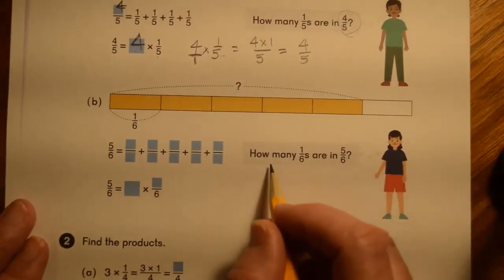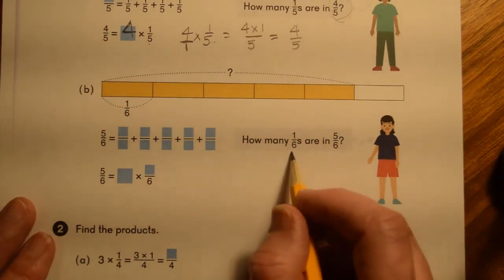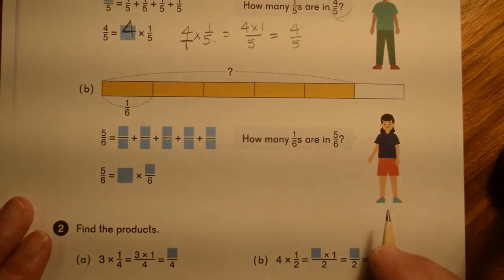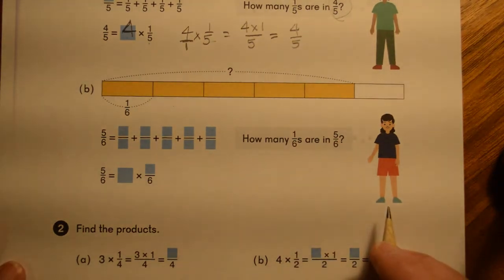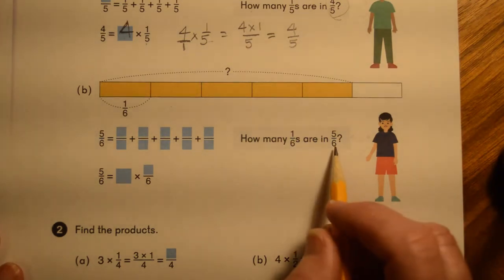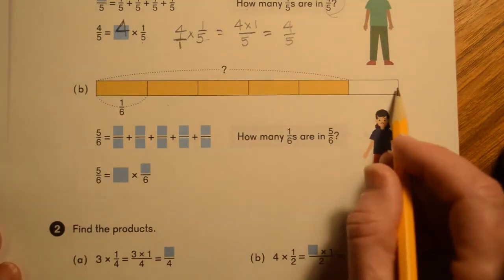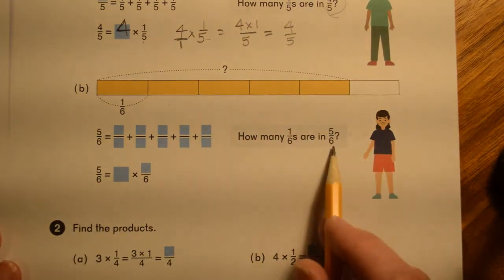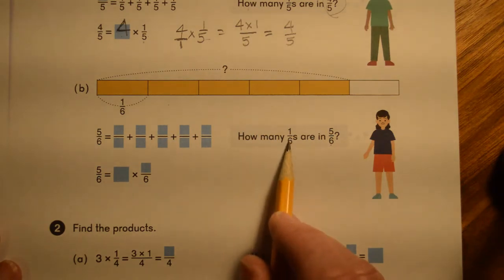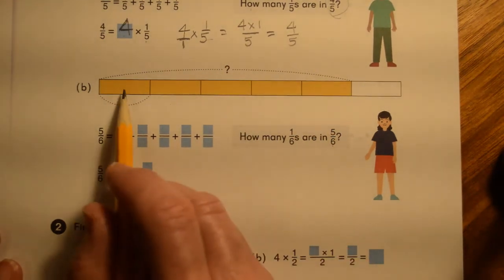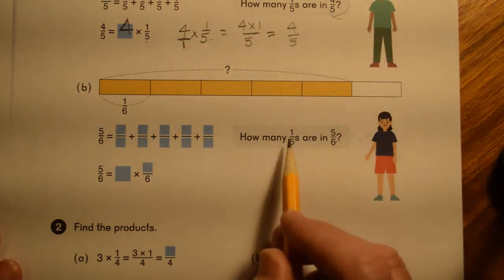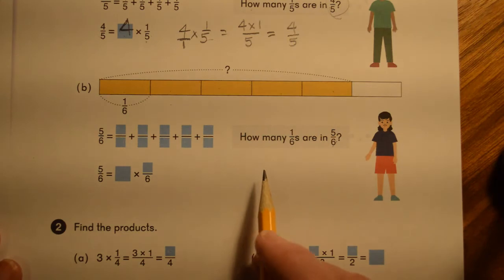Okay. Here's the question that May is asking. How many 1/6 are in 5/6? All right, so think about that for a second. Look at the picture. Hopefully you can figure that out. If we have 5/6, again, we take our whole, we break it into 6 equal parts, and then we shade 5 of them to indicate that we have 5/6. And then it says how many 1/6 pieces are in there? So 1, 2, 3, 4, 5. So 5/6 is made up of 5 1/6 pieces.